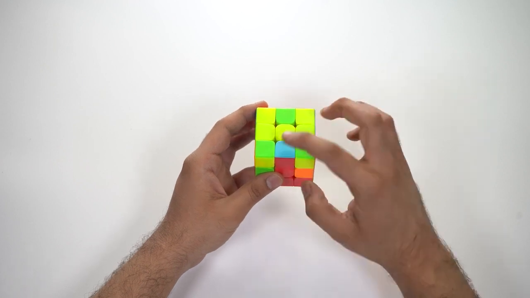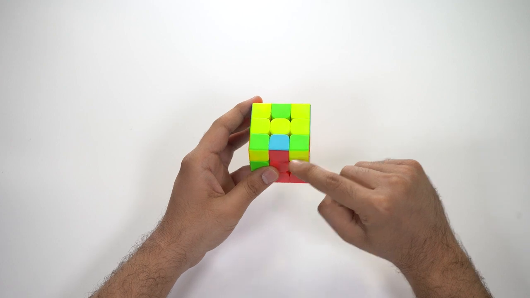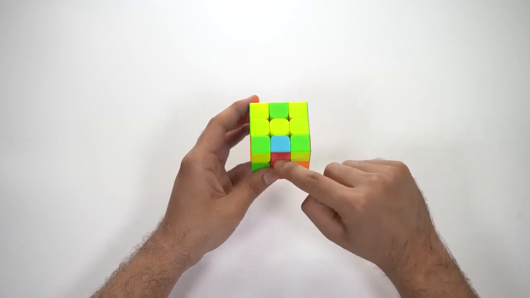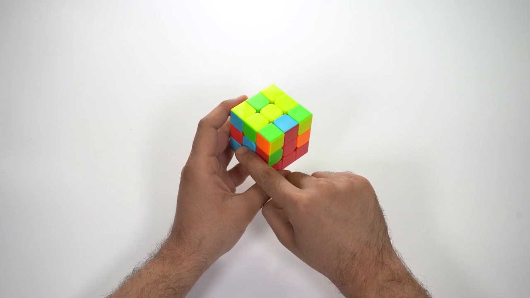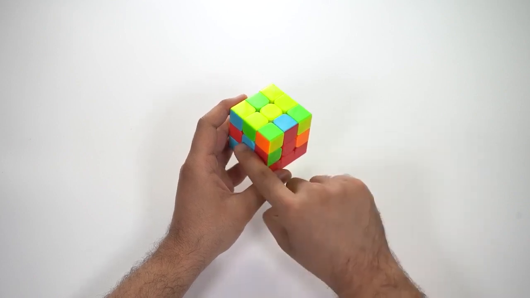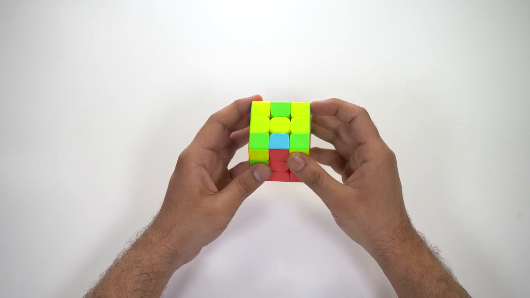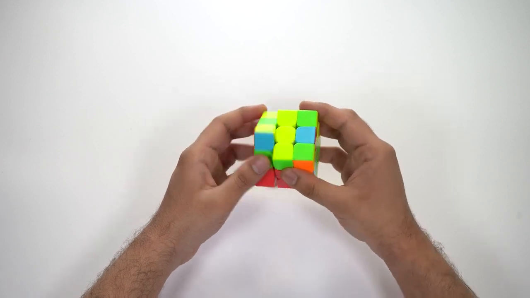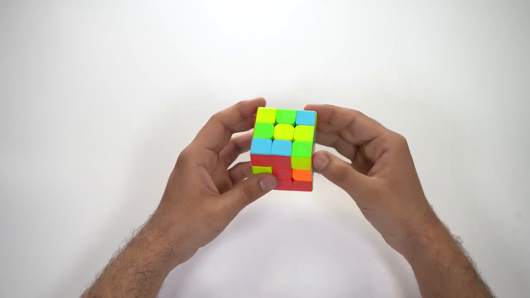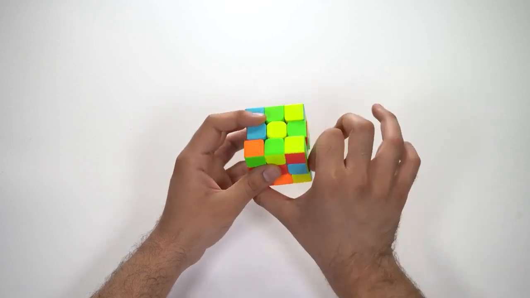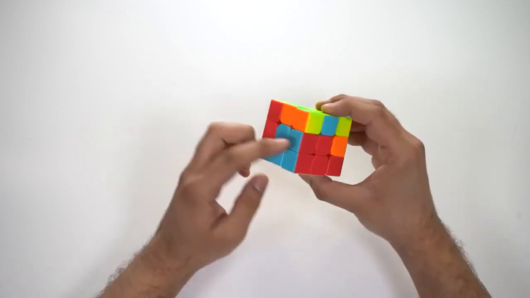Next, using the color on the top, we try and determine where this piece goes, to the right or to the left. Since this is the red-blue edge, you can clearly see that it goes to the left because it belongs in between the red and blue centers. So we perform this algorithm: U prime, L prime, U, L, U, F, U prime, F prime, and that solves this edge.